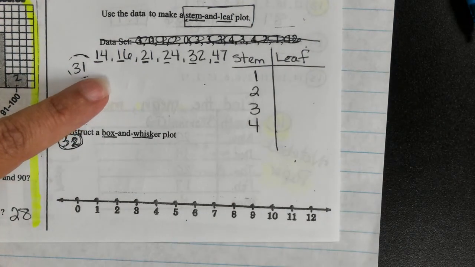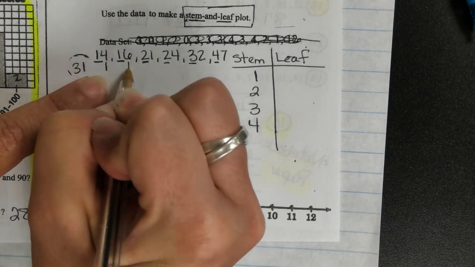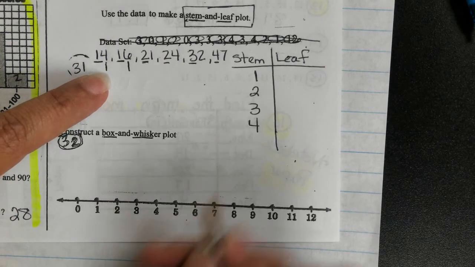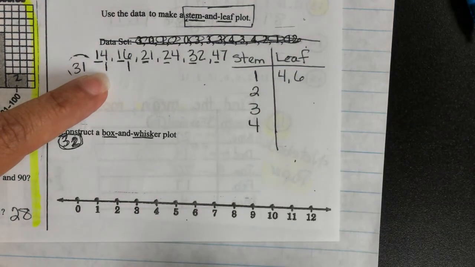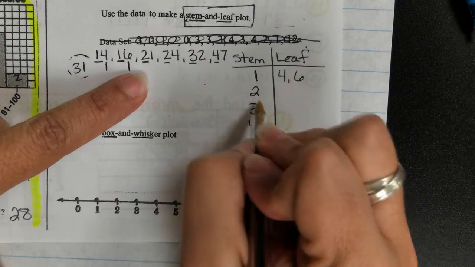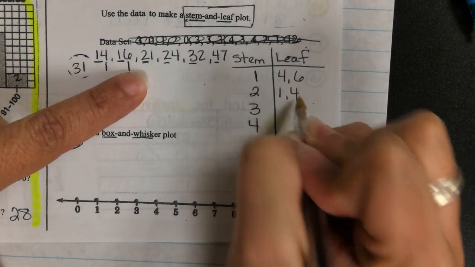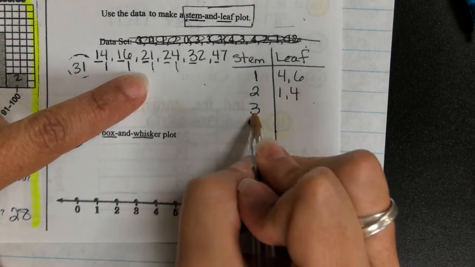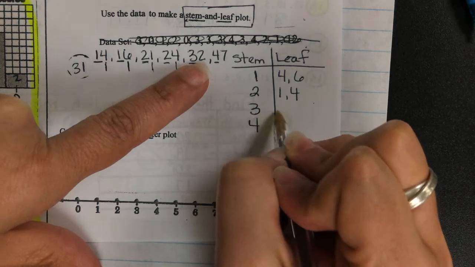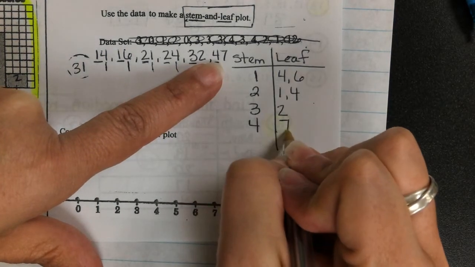Then the last thing was creating the leaf. The leaf is created from the number on the end. So since this is my 1, I need a 4 and a 6. For the 20s, I need a 1 and a 4 for that one and that one. For the 30s, I need a 2. And for the 40s, a 7.